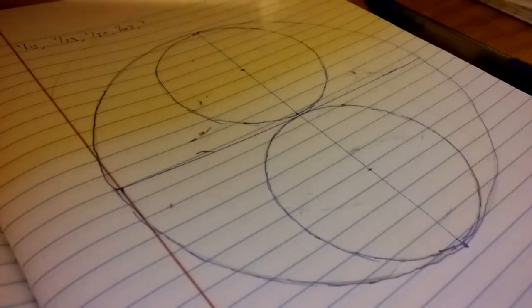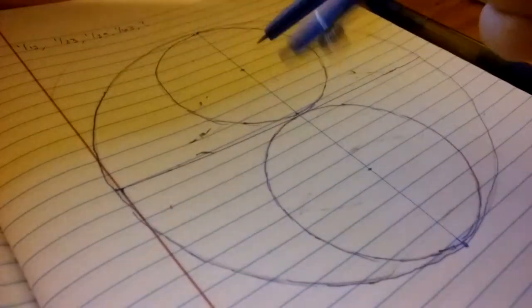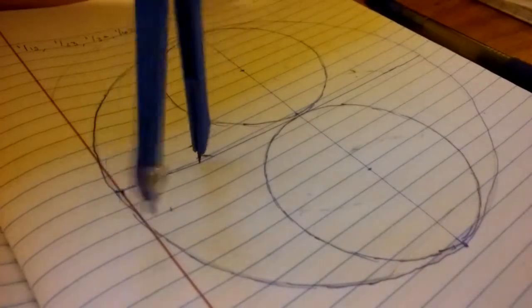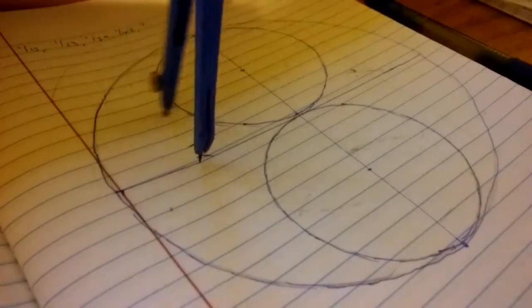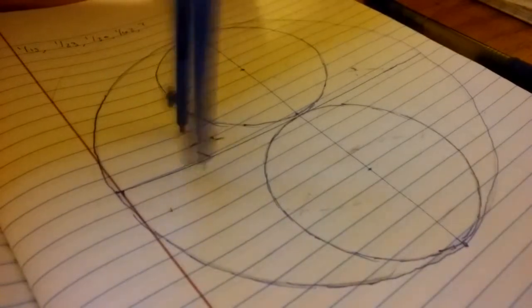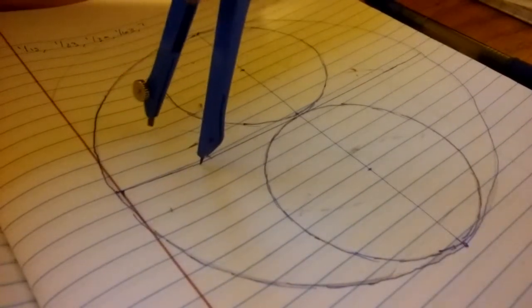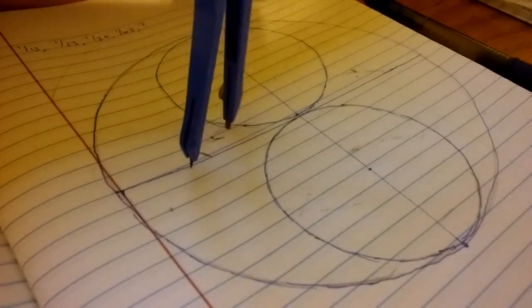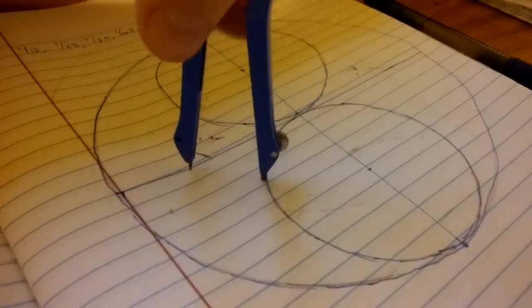It's going to be kind of hard. We don't want it to overlap or be too far away from the other circle. It's basically just trial and error here. Oh, I got it.